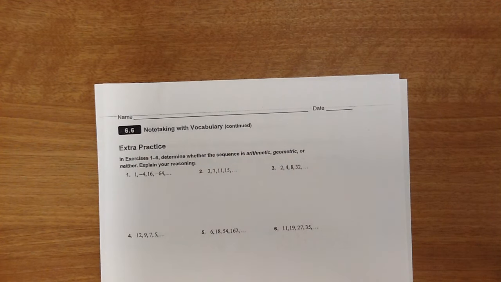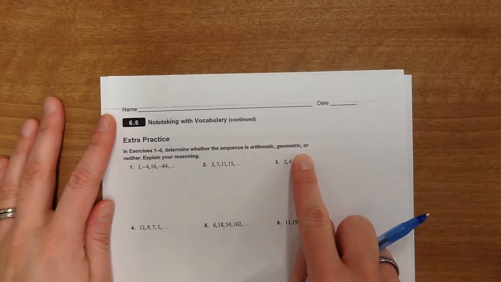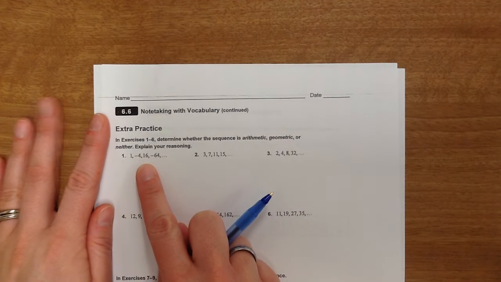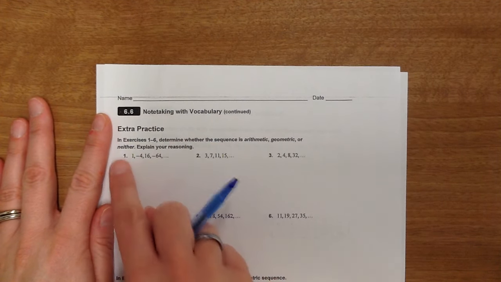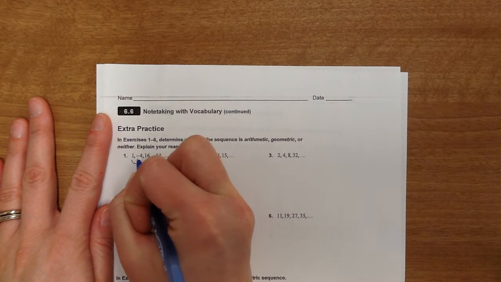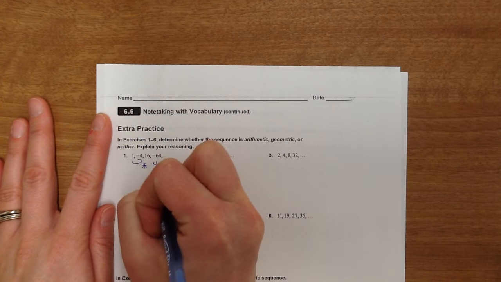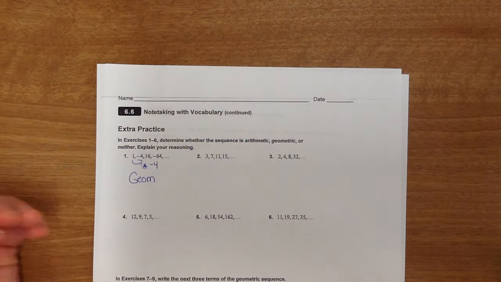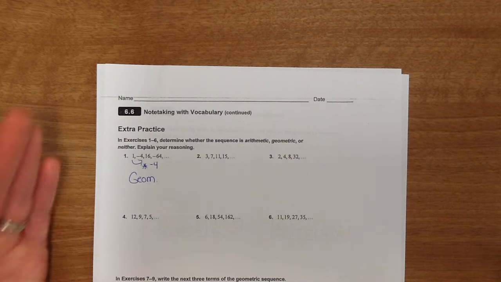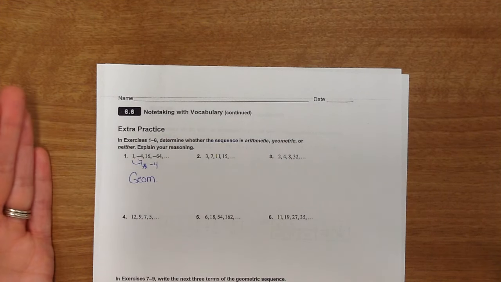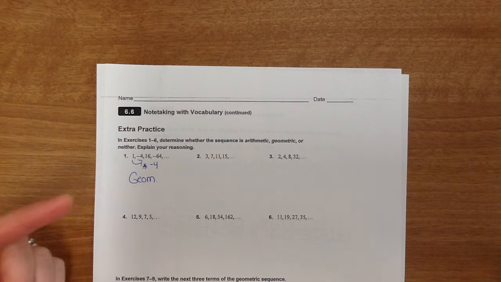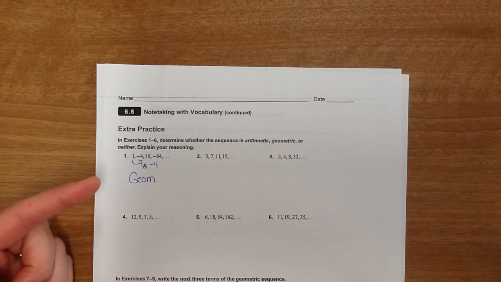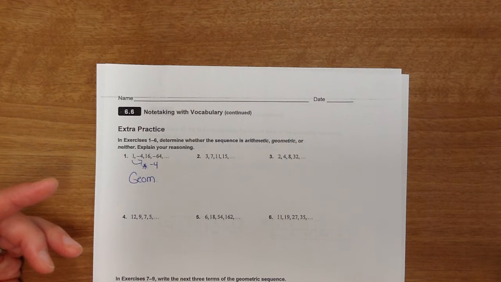Again, sorry, my page just got a little bit out of order. All right, page 196. We first just have to tell if it is arithmetic, geometric, or neither. So again, I wish I was here with you because then I could ask you guys. So when I look at this first one, I'm noticing that I'm timesing each one by -4. That is geometric. Remember, we technically don't have exponential sequences. We have exponential functions. This is an exponential function, but it's also a geometric sequence. So you have to really watch the words here, okay?